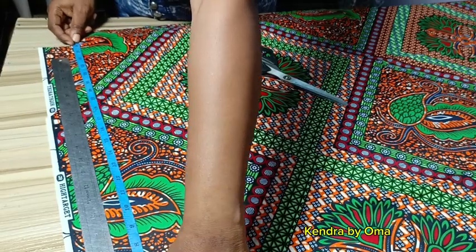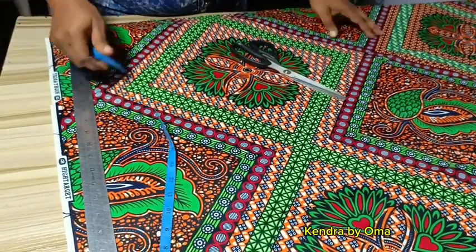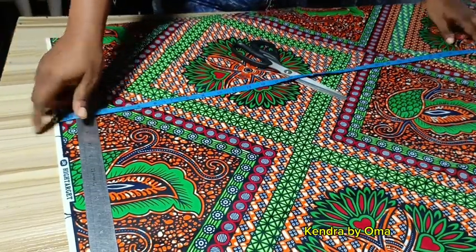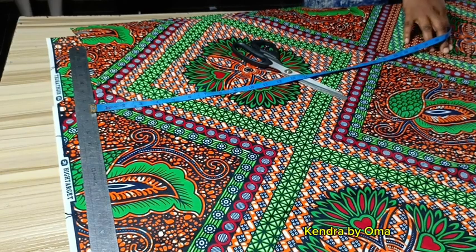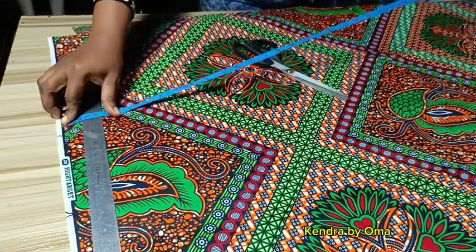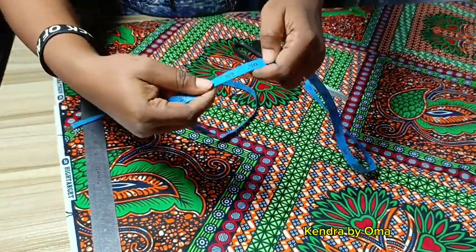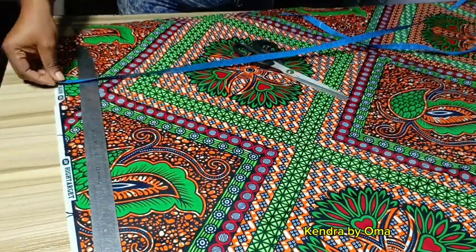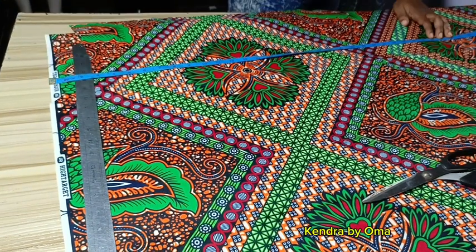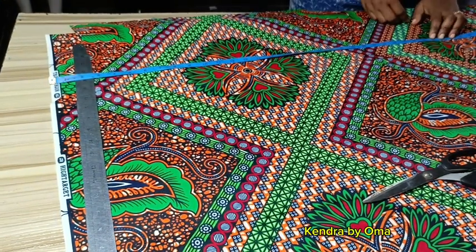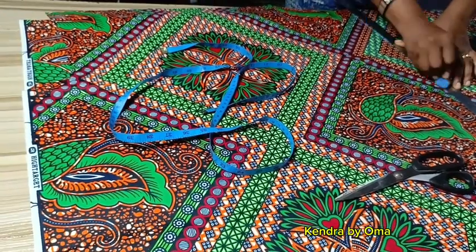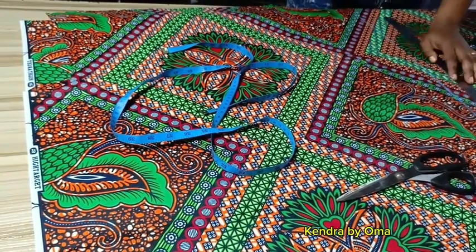Then the length, it depends on your length. Always get your full measurement, the way you want it to be. If you want the length to be maybe above the knee or a 3/4, you understand. So I want mine to be a 3/4 thereabout. So I'll go ahead and draft it. I think I took, was it not 20 something, about 28 inches. So when I'm done, I'll cut it.